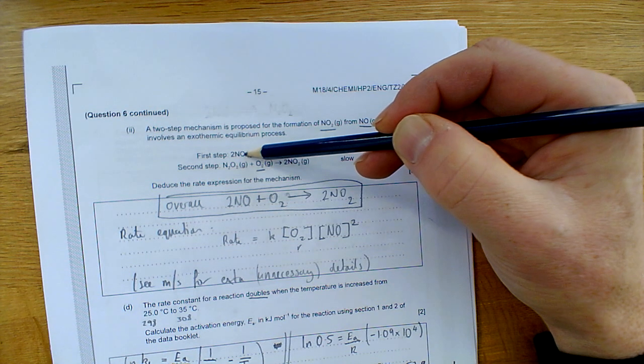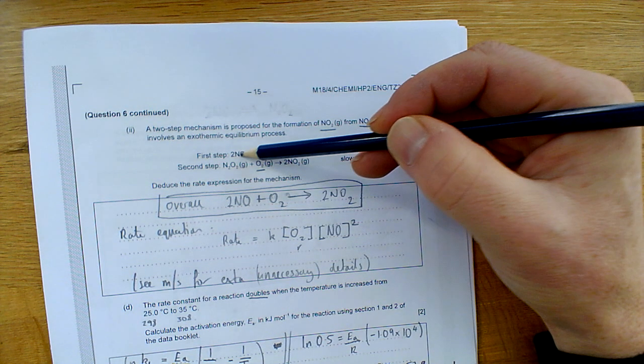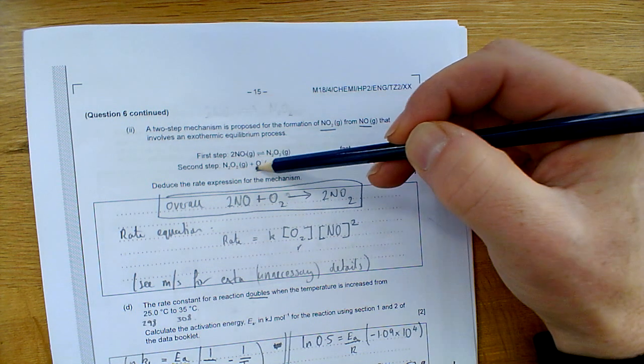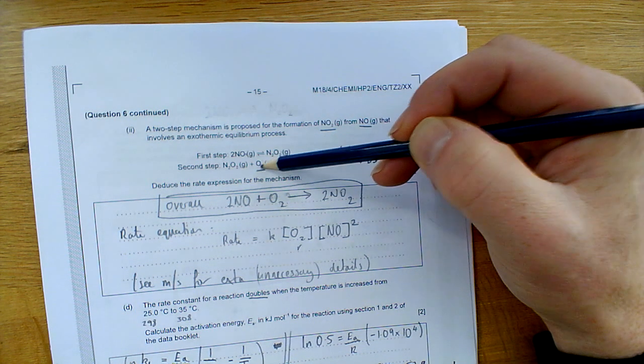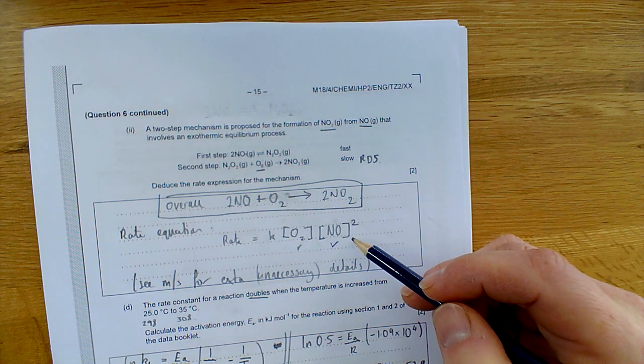So this would be regarded as a trimolecular reaction, where these 2 come together to make that, then a third molecule comes along and reacts with that. So we need 2 NOs in the rate equation as well.